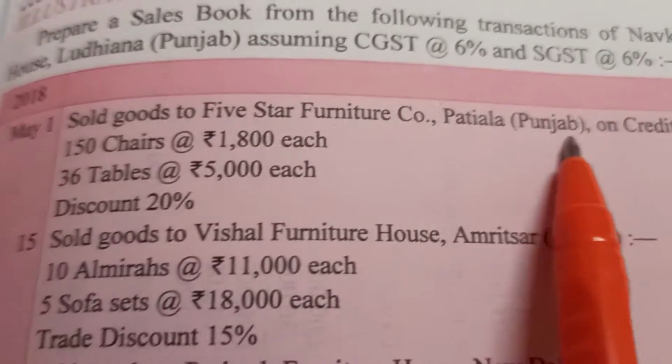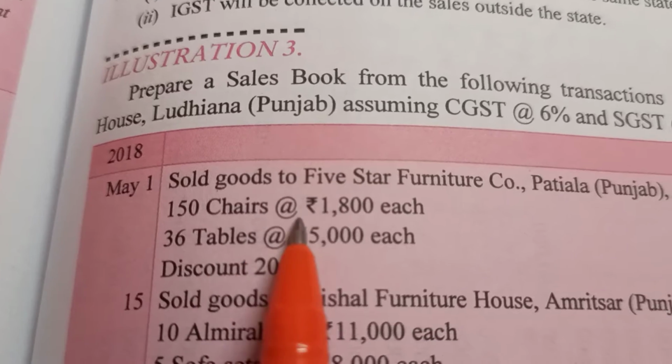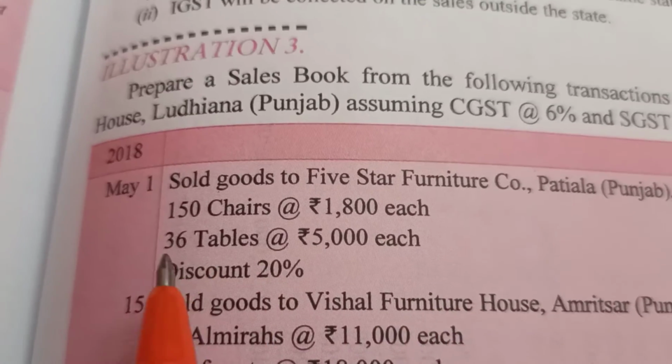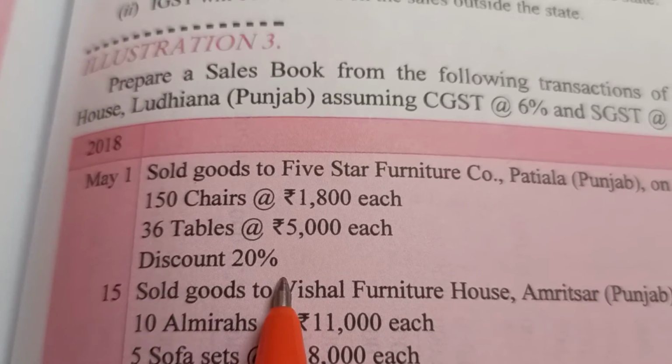Since this is Punjab only, we will see what is purchased, what has been sold. 150 chairs at 1800 each, 36 tables at 5,000 each, and discount is 20%. Now let us see how it will be recorded.